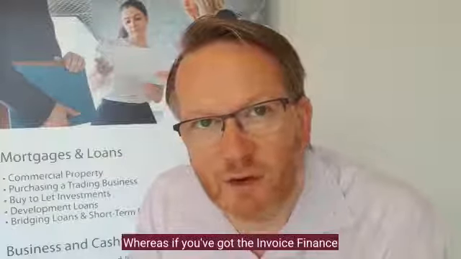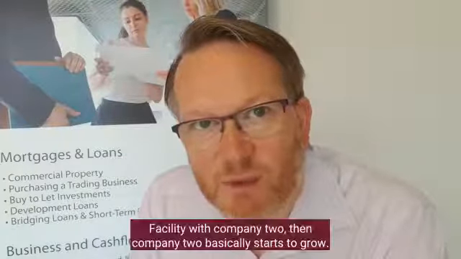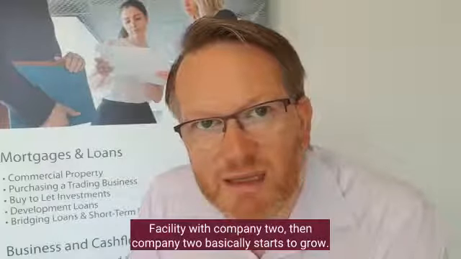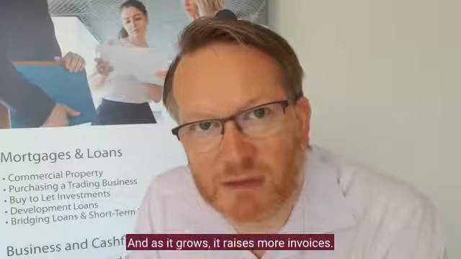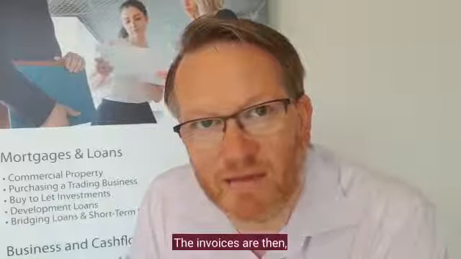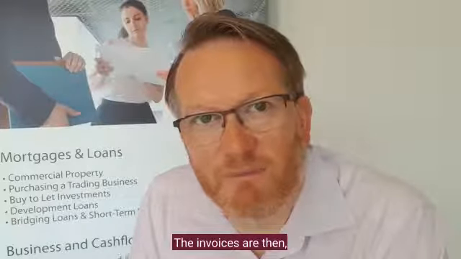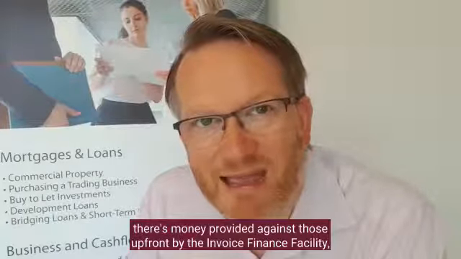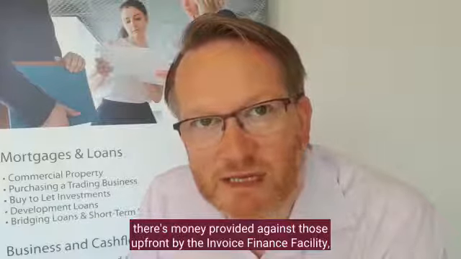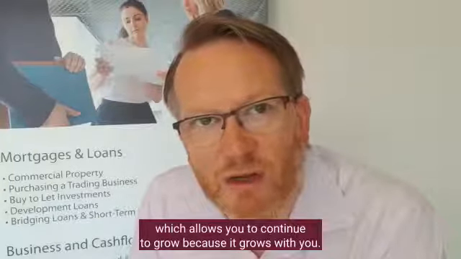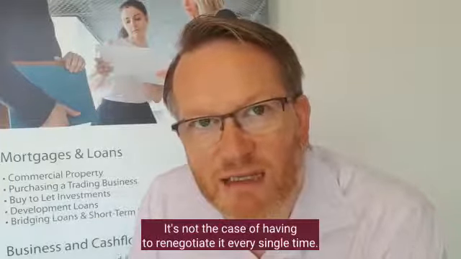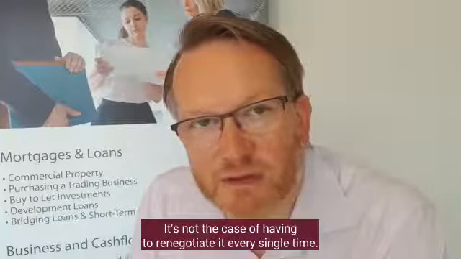Whereas if you've got the invoice finance facility with company two, and company two basically starts to grow, and as it grows, it raises more invoices. The invoices are then, there's money provided against those up front by the invoice finance facility, which allows you to continue to grow because it grows with you. It's not the case of having to renegotiate it every single time.